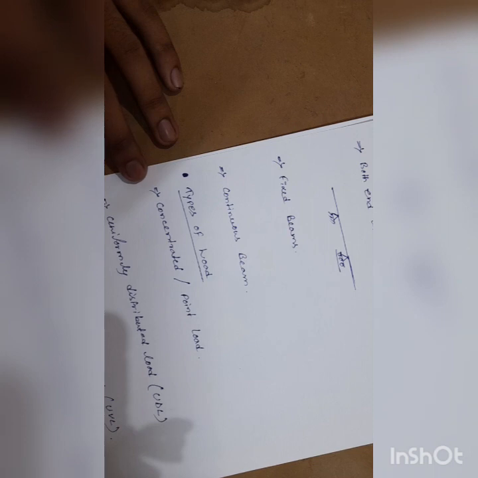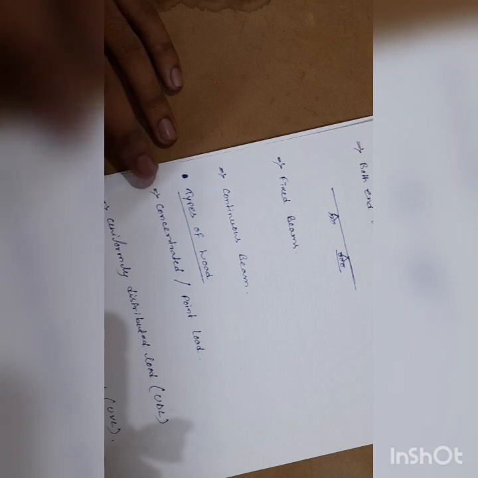But why are we learning these things, the different types of beam? Because our analysis depends on the type of beam, the reaction calculation is dependent upon the beam, because different types of support give different types of reactions. We will come to it later.